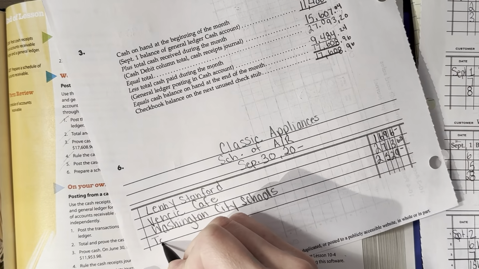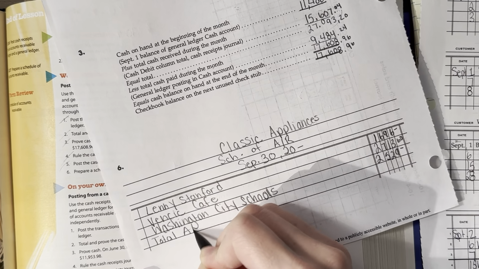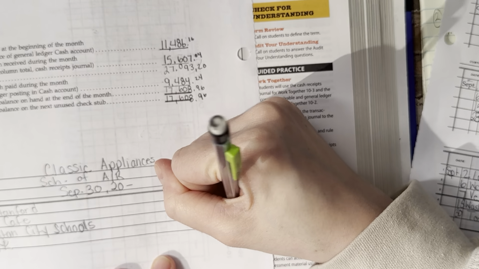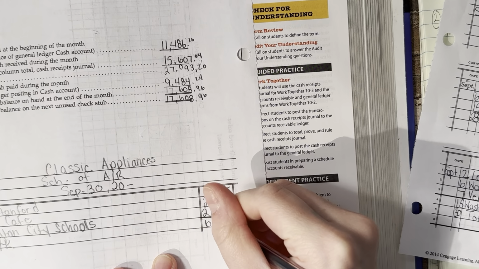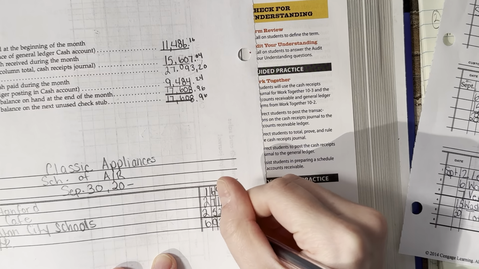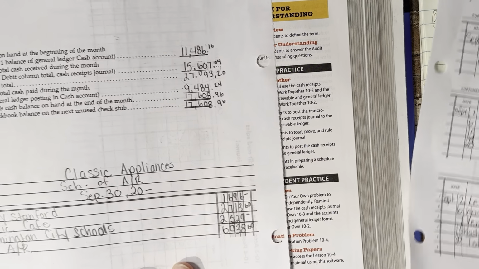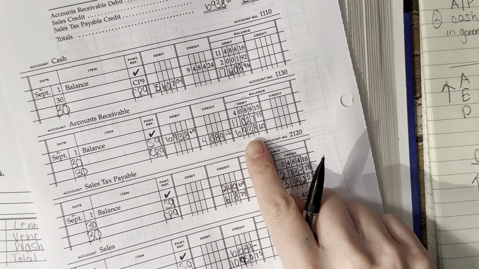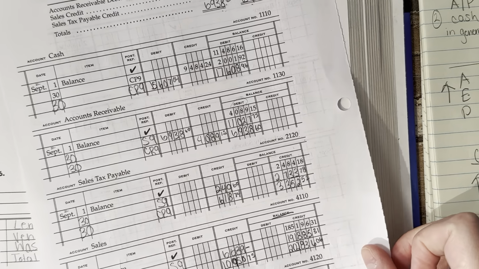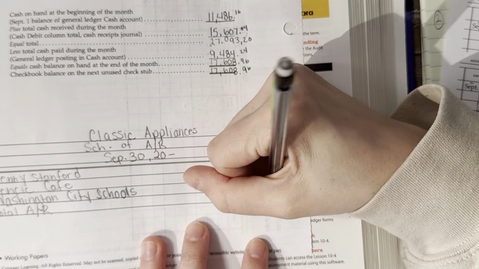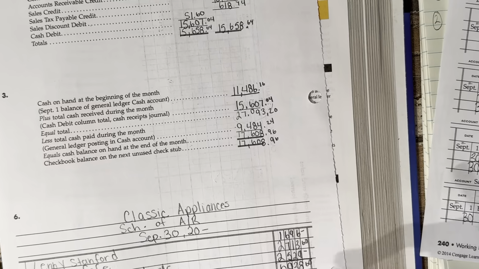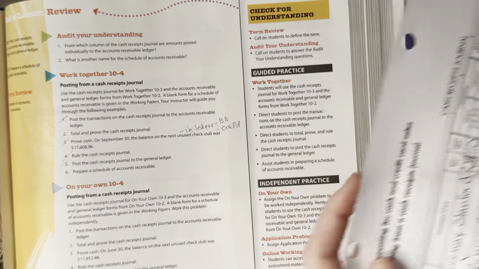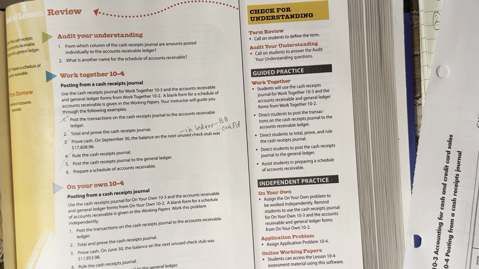Bottom line, total accounts receivable. We just add that up. $6,938.60. We know that's accurate if our accounts receivable general ledger says the same thing. $6,938.60. Beautiful. That's how much people owe us. So there is the work together 10-4 problem. Good luck on the On Your Own.